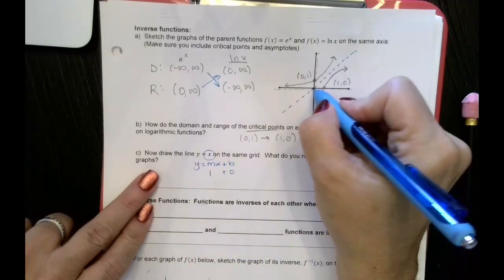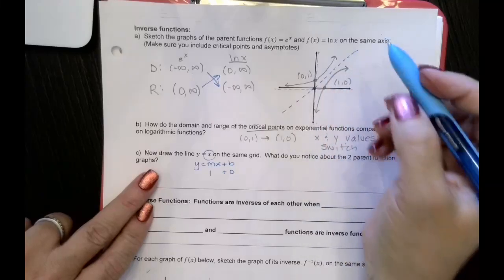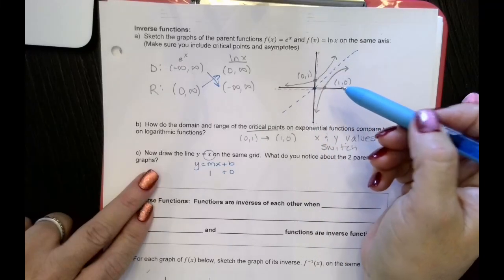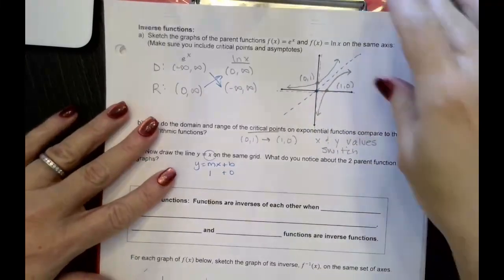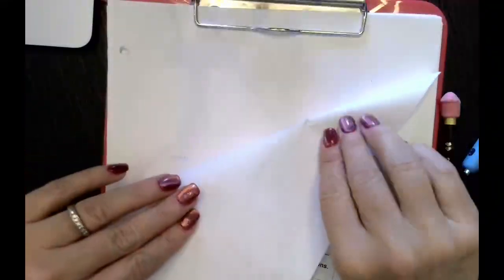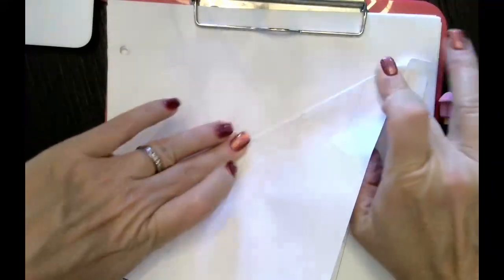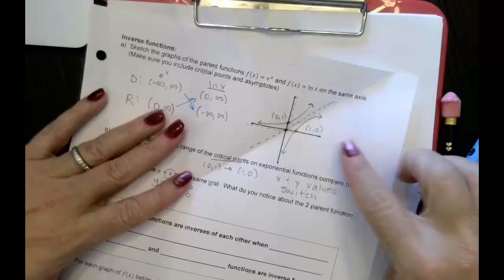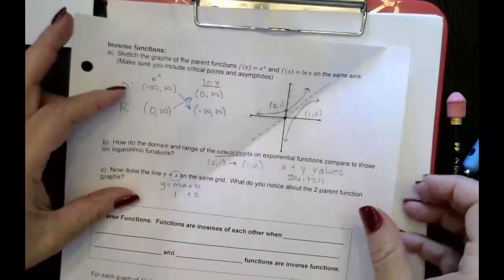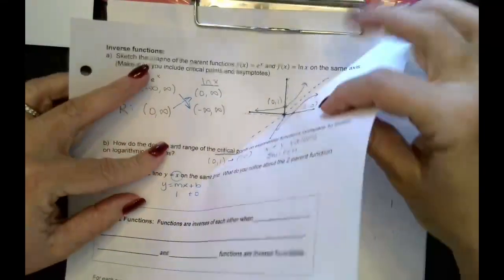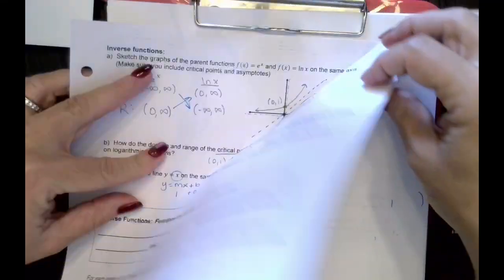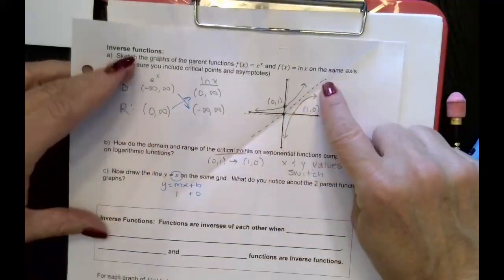So I start at the origin, 0, 0, and I go up 1 over 1. What we notice is that if I was to take my paper and fold it in half on this dashed line, my graph here reflects over that dashed line of y equals x.